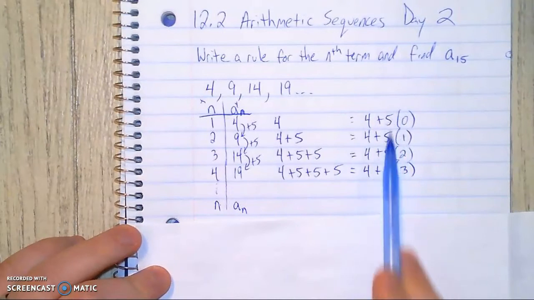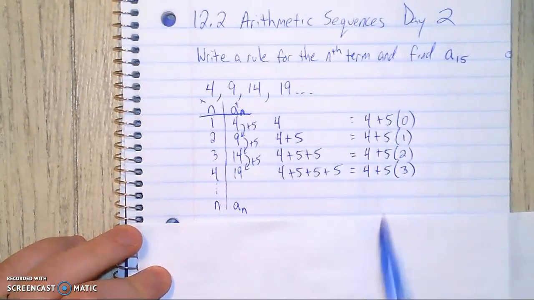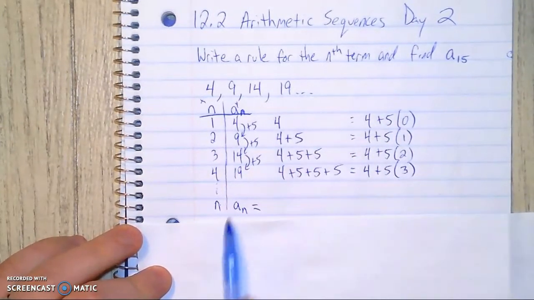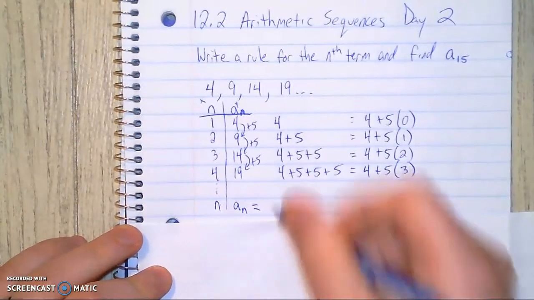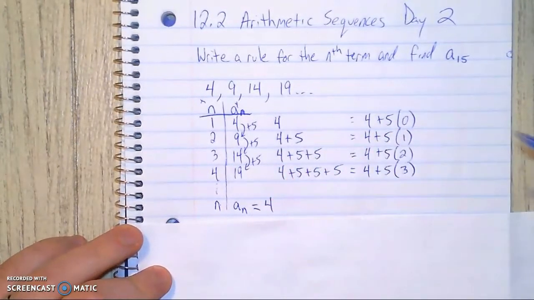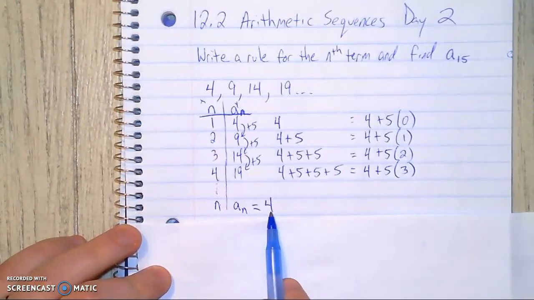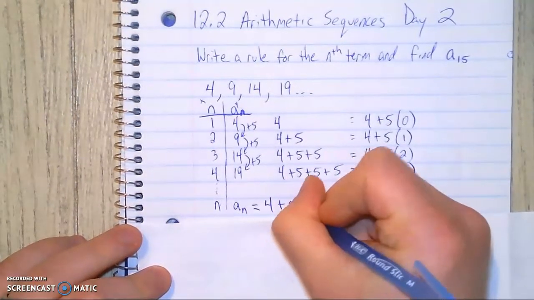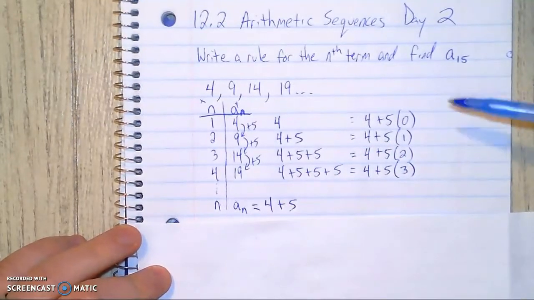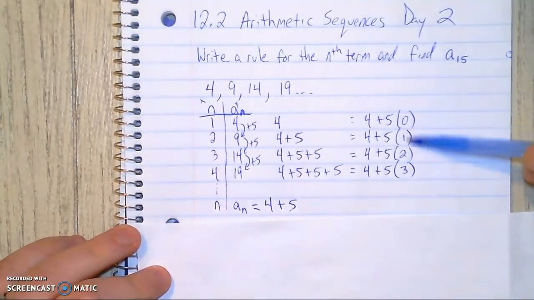Look at all of these expressions here. They all started with the number 4. So I know that if I want to find any term at all, I'm going to start with the number 4. And then they all had a plus 5 right here. So no matter what, I'm going to start with 4, and then I'm going to add 5. The trick was really, but how many times did we add 5?